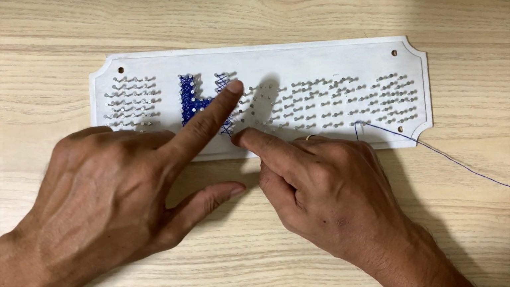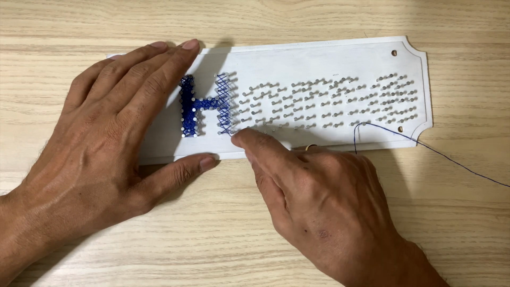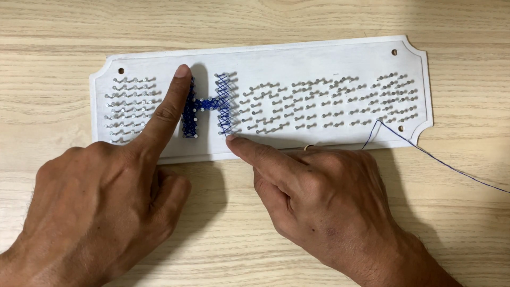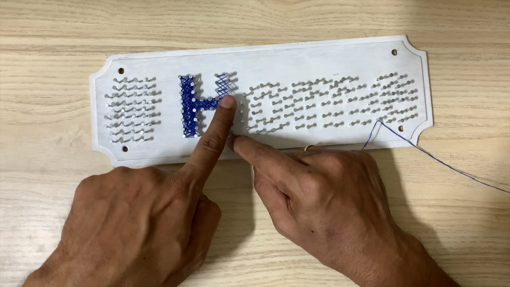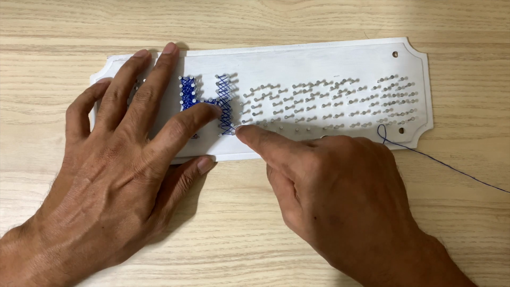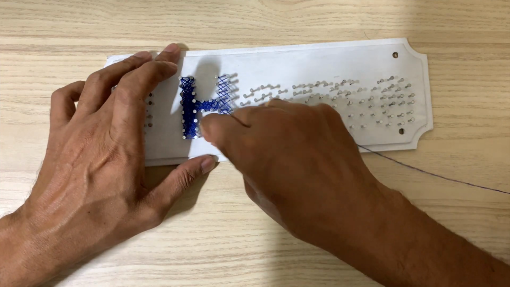Actually, these nails not being in a very symmetrical order create a lot of problems. Also, now you have to match this side with this side, so be sure to follow the same pattern that you have followed on this side on this side of the edge also. Just the same thing that we have done for the center line of the edge also.